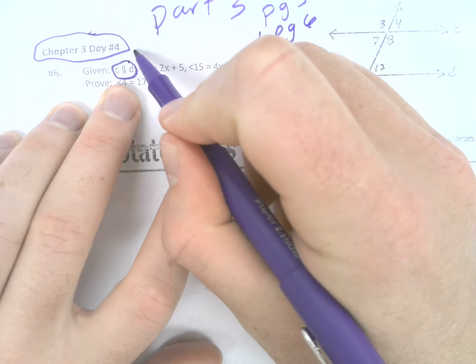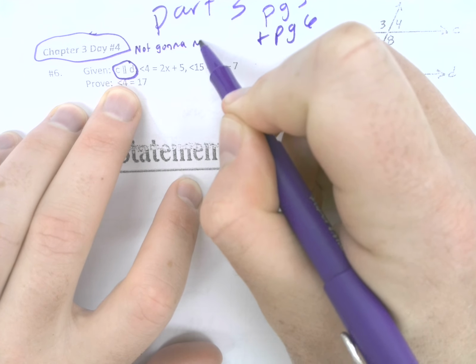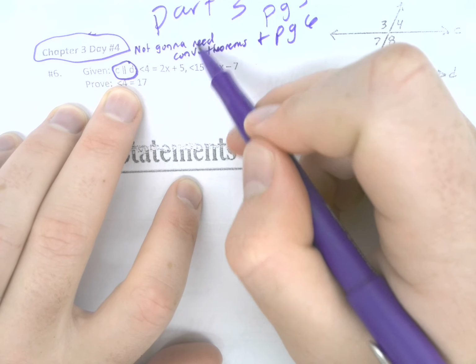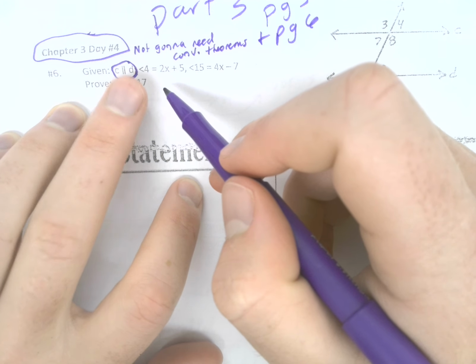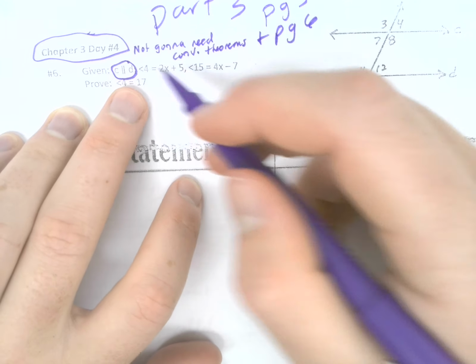So we're not going to need converse theorems. Immediately I'm thinking, if I see that, I'm not going to need any converse theorems. So that's a good sign. That is a very, very good sign.